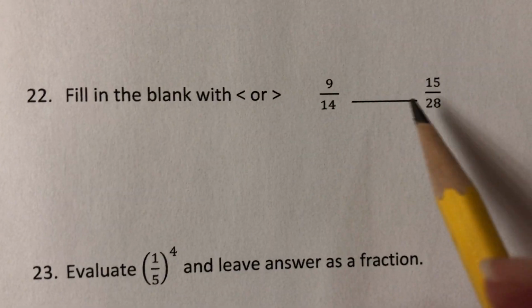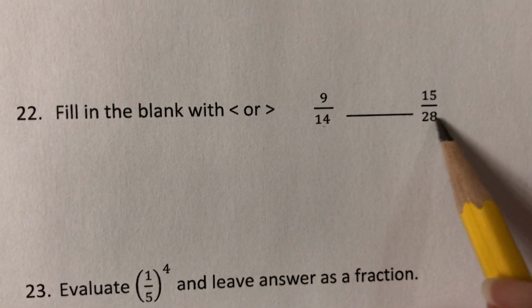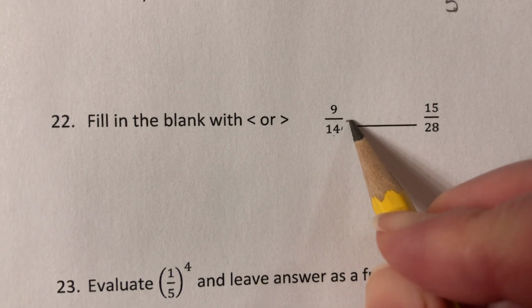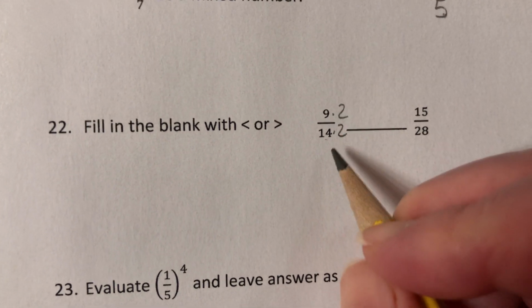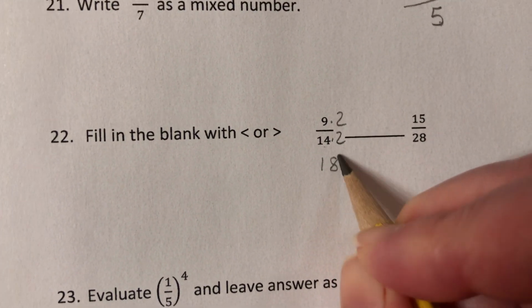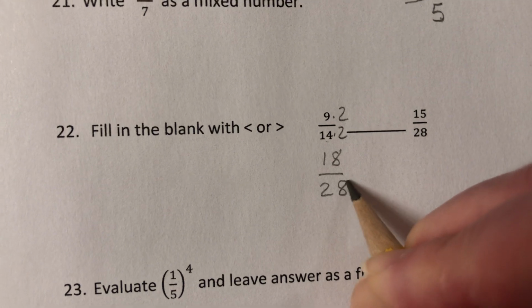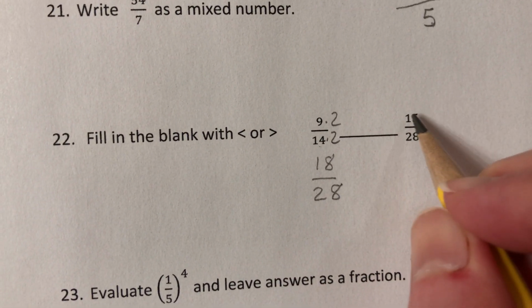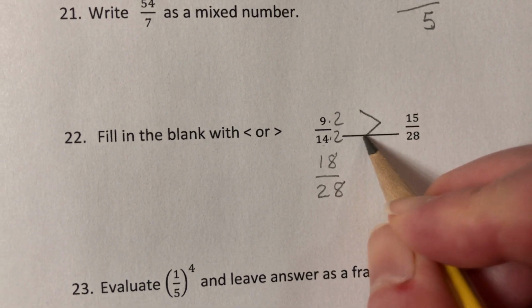Fill in the blank to compare fractions. First, we need to get the denominators to match. So I'm going to multiply by 2 on the top and on the bottom. So this becomes 18 28ths. Well, 18 out of 28 is larger than 15 out of 28, so it should go that way.